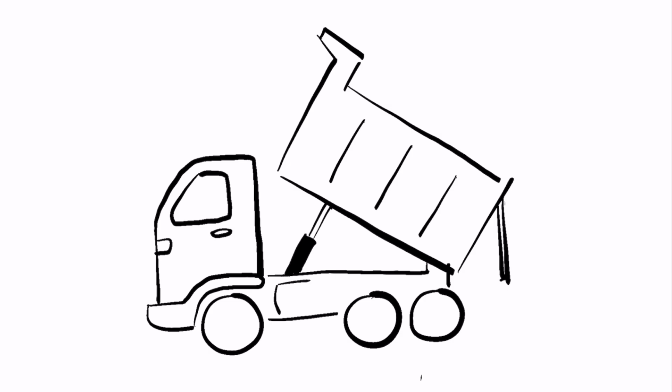Between the tires, add a slightly bulging rectangle with 2 vertical lines for the machinery, and some smaller circles in the tires. Now you've got a dump truck.